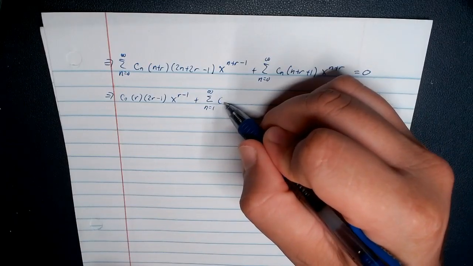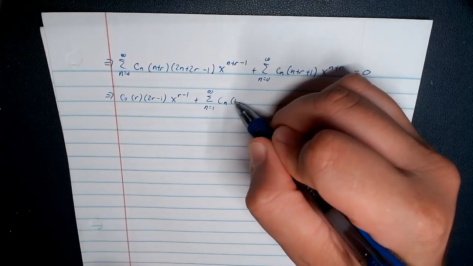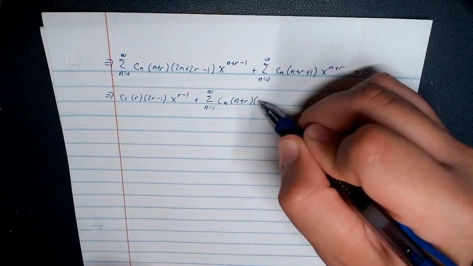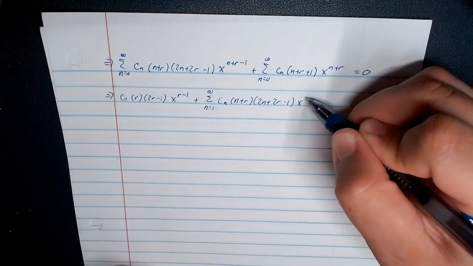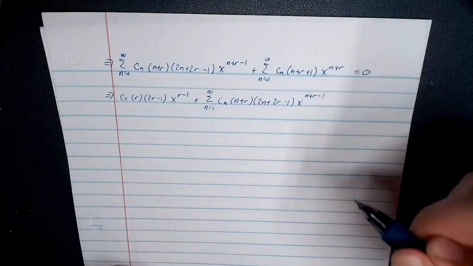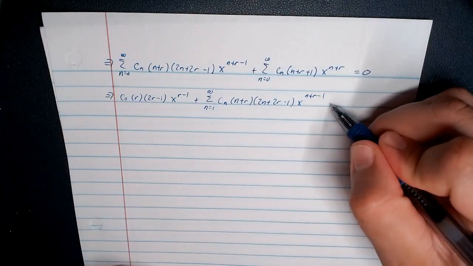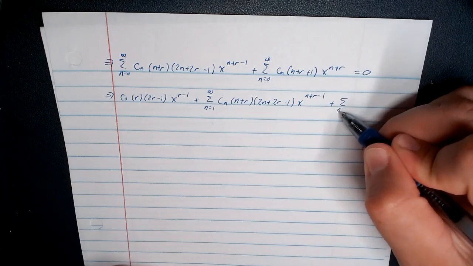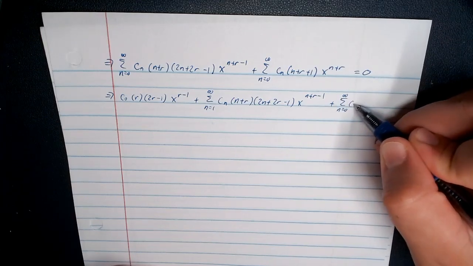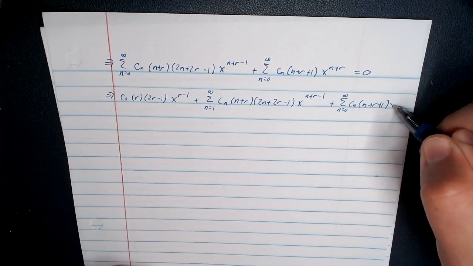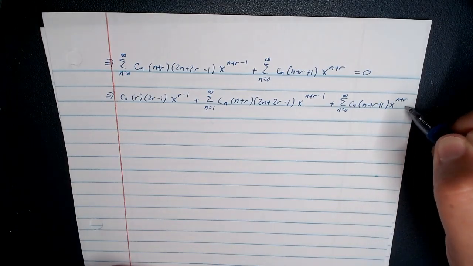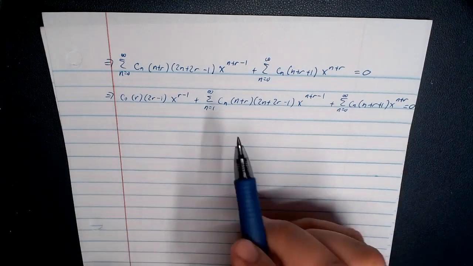So n goes from 1 to infinity, c sub n times n plus r times 2n plus 2r minus 1 x to the n plus r minus 1, plus the sum n from 0 to infinity c sub n times n plus r plus 1 x to the n plus r, all equals 0.